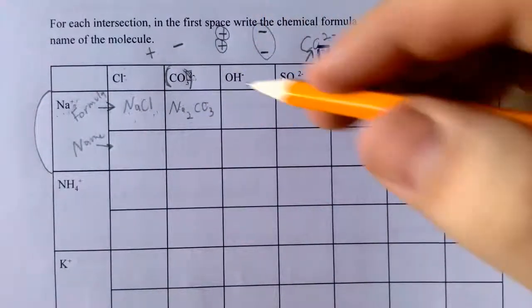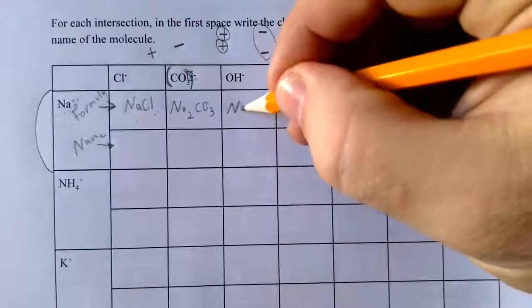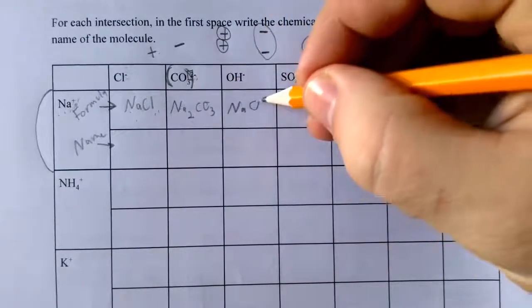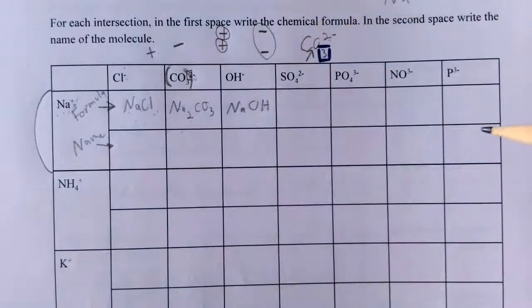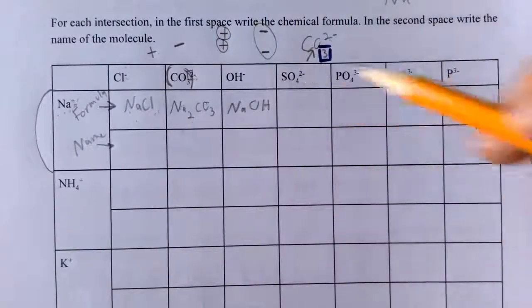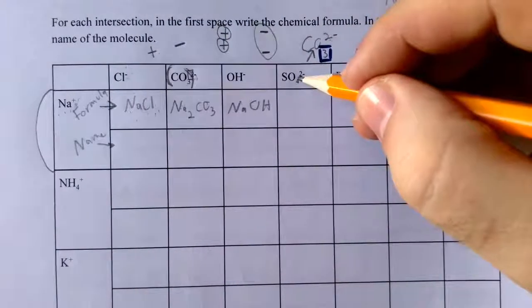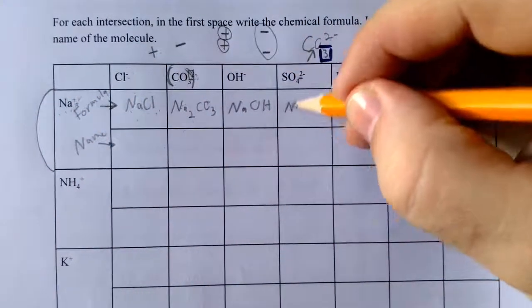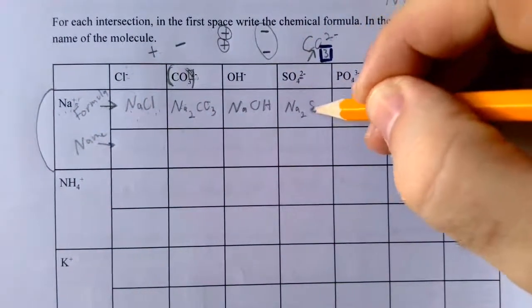Moving on, I've got NaOH, Na, and then OH just has a -1, so they balance out perfectly. SO4 2-. In order to balance out that charge, I need to bring 2 sodiums. It's going to be Na2SO4.